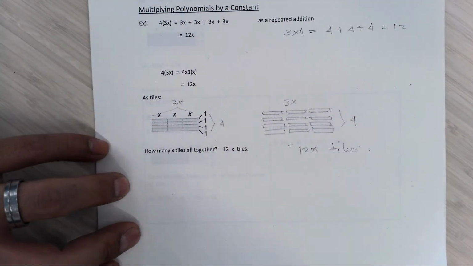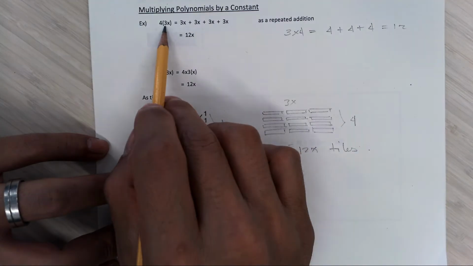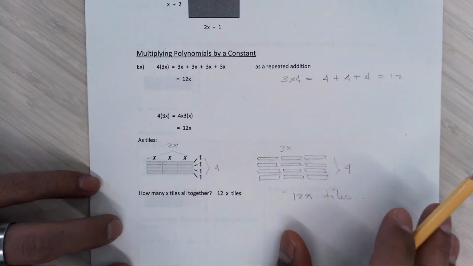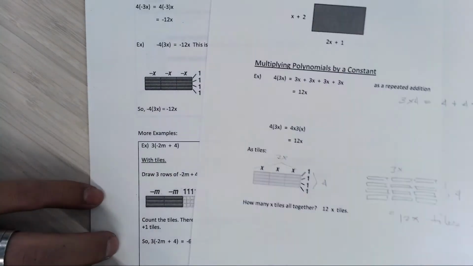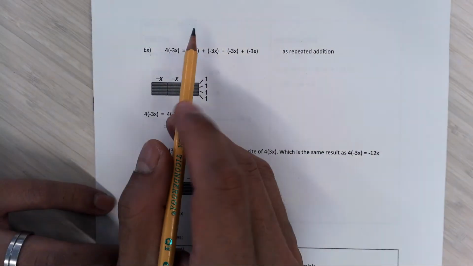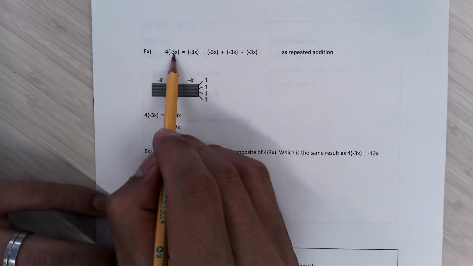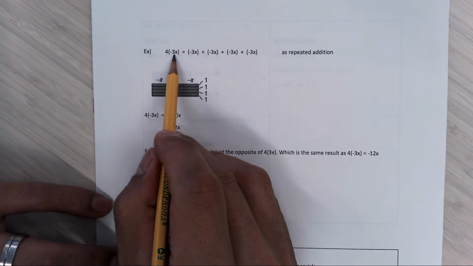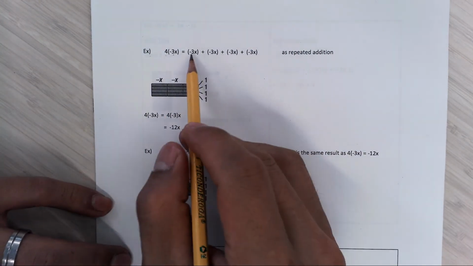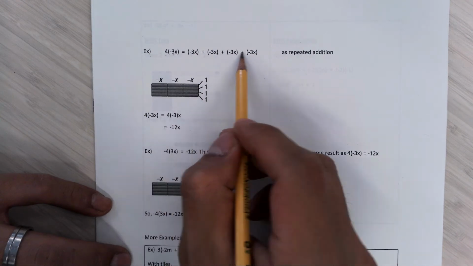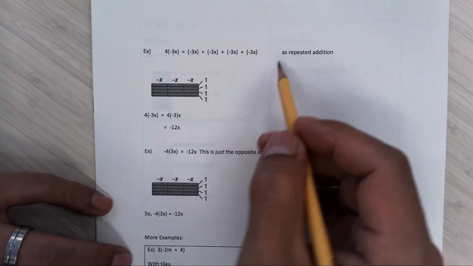So that's multiplying a monomial with a positive constant, like a positive 4. But you might ask, and I will show you what happens if you multiply a constant with a negative monomial. Okay, and again, this is a repeated 4 of negative 3x. There you go, negative 3x plus negative 3x plus negative 3x, which will equal negative 12x.